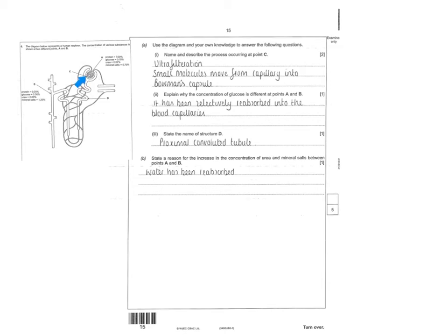So point C is here. I just got the diagram before. So it's ultrafiltration. And the small molecules move from the capillary into the Bowman's capsule.